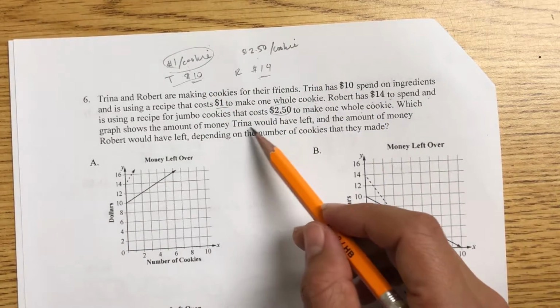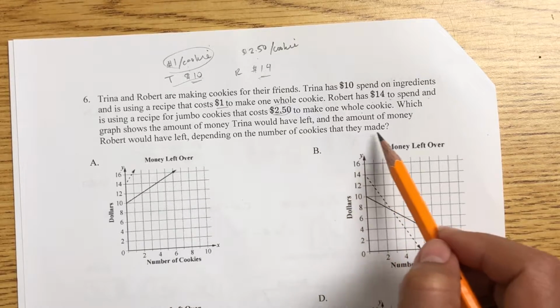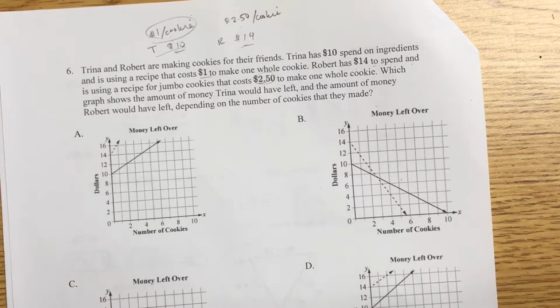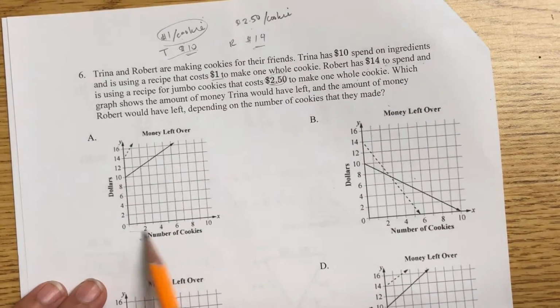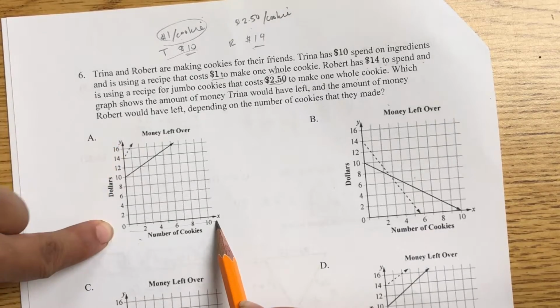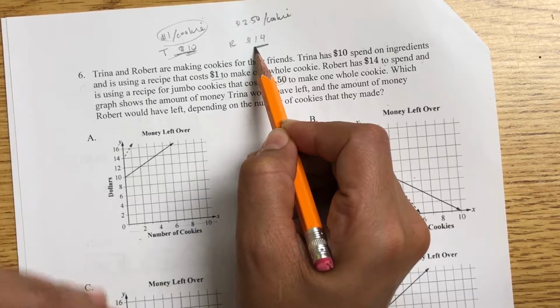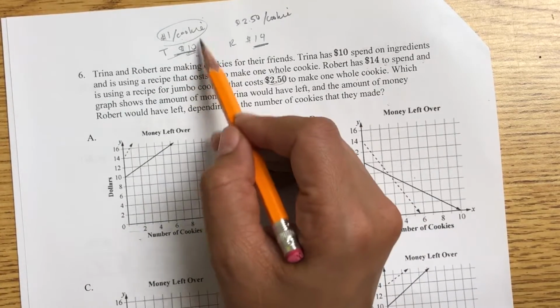So which graph shows the amount of money Trina will have left and the amount of money Robert will have left, depending on the number of cookies that they made? Okay, so let's take a look at our answers. Do you agree that the more cookies they make, the less money they have? Because she has $10, he has $14. They're not getting any more money. This is how much they have. And the question is how much money they have left after they make their cookies.